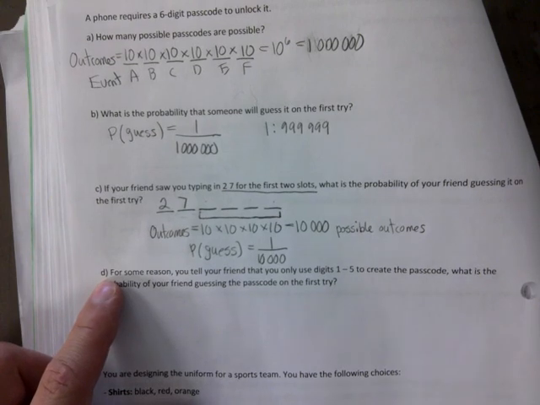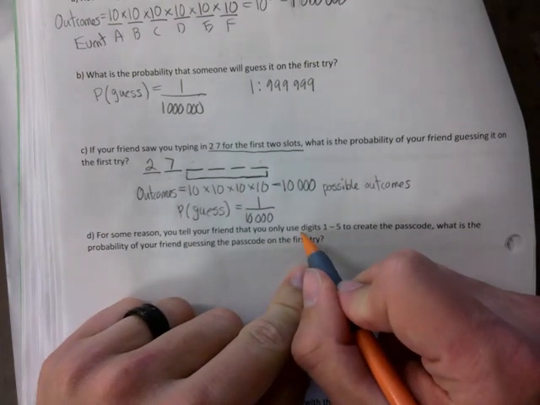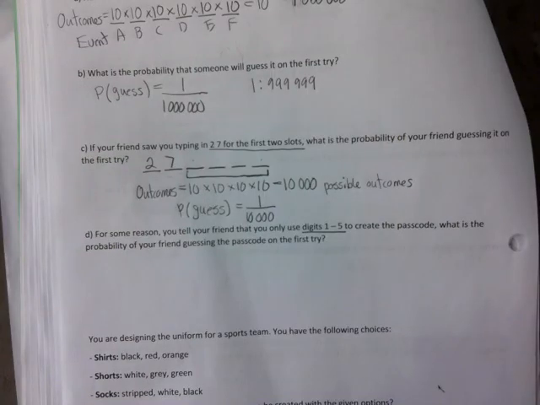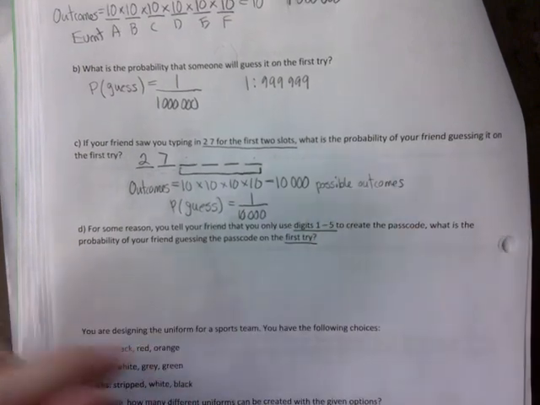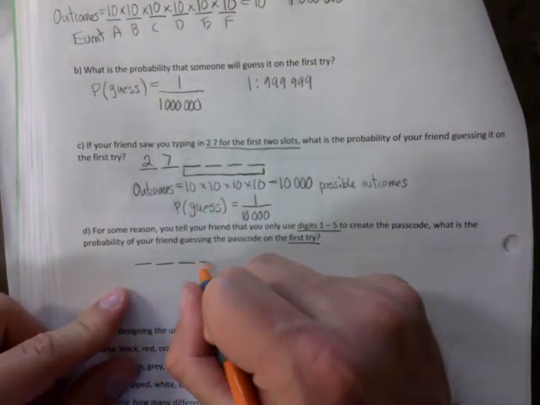For part D here, for some reason, you tell your friend that you only use digits 1 to 5 to create the passcode. Now you want to know the probability of your friend guessing the passcode on the first try. So now it's 1, 2, 3, 4, 5.